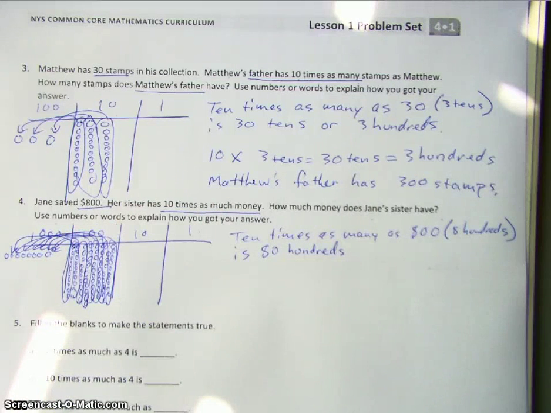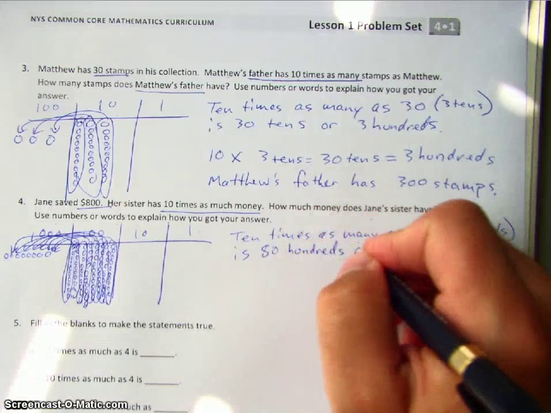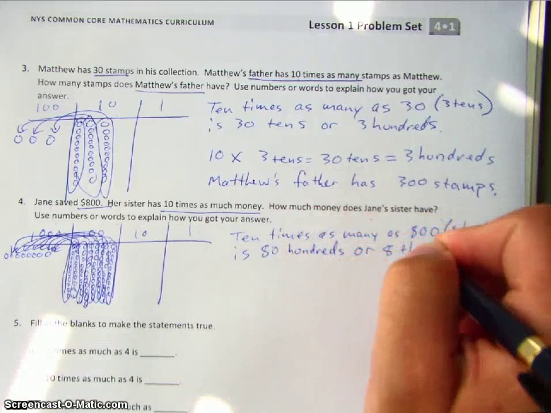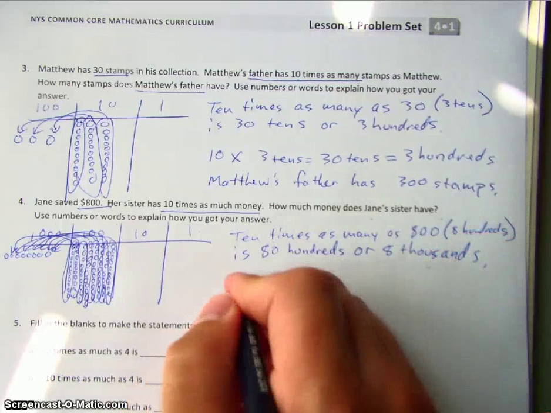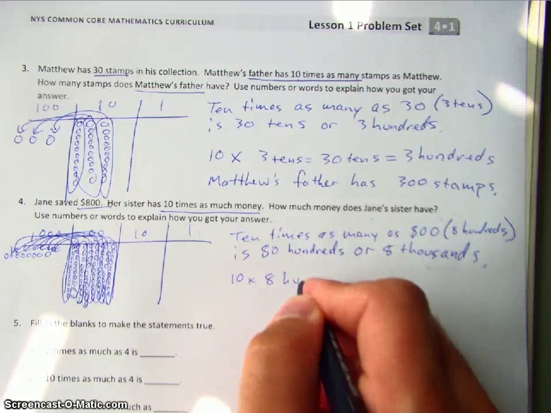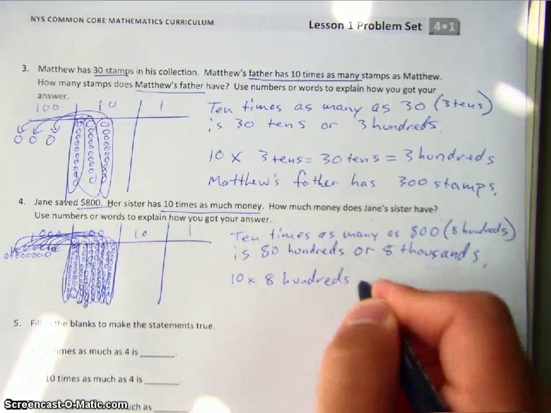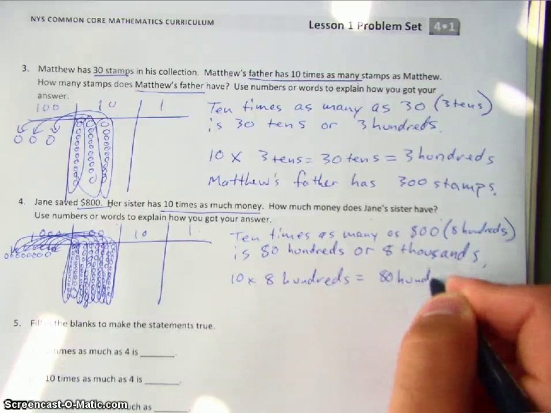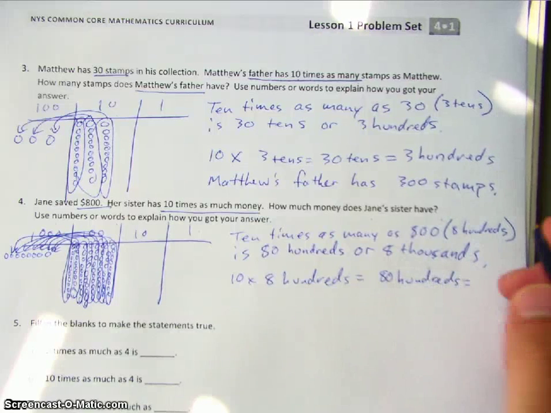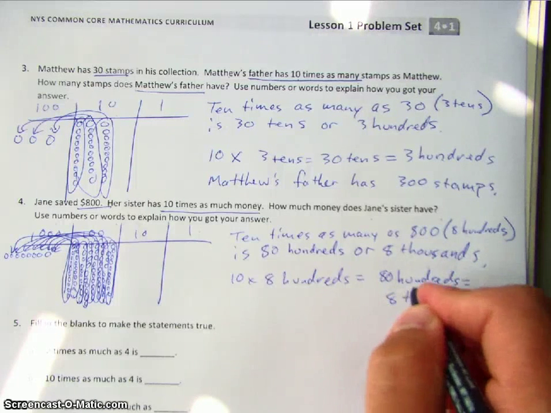Now we can see that we have 8,000s. So what we did is 10 times 800s, which got us our 80 hundreds, and then gets bundled to create 8,000s.